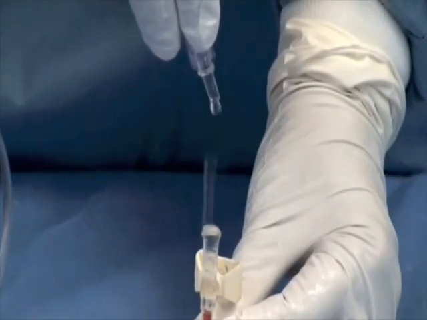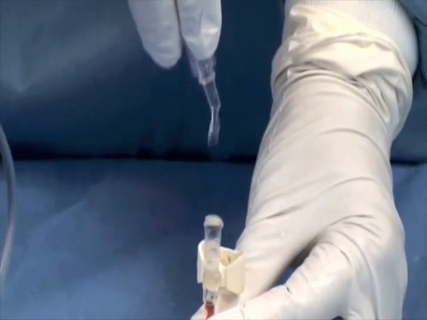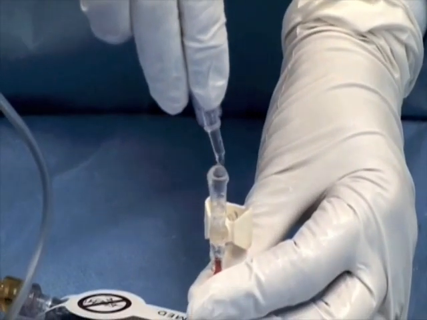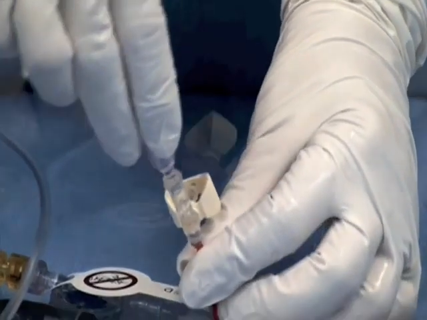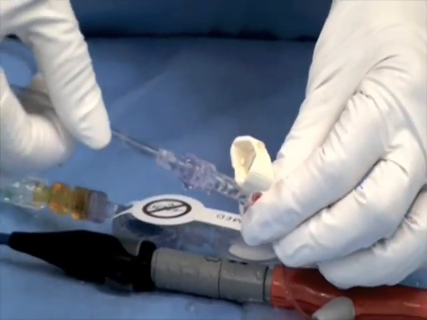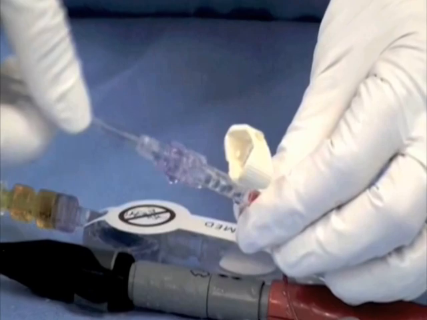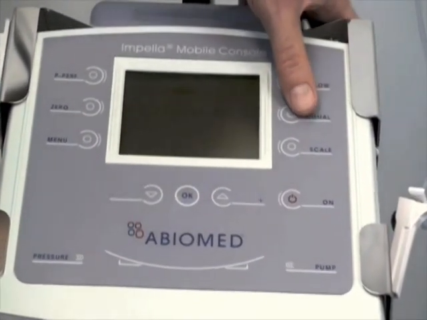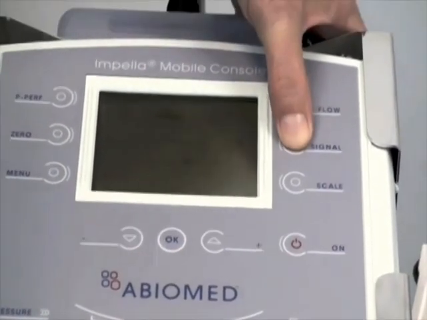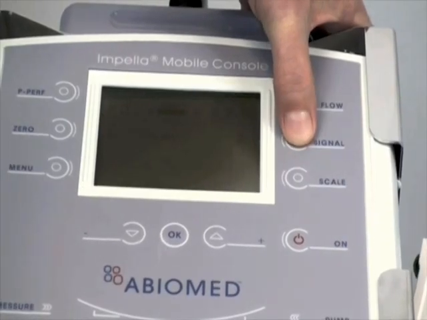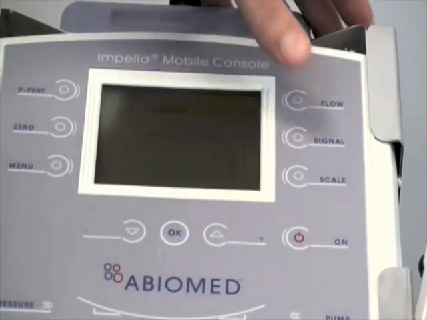Create a slow drip from the saline pressure bag to flood the luer connection of the pressure port to displace any air, and connect. Open the roller clamp fully. The console may alarm during this step. Press the signal key on the console until the purge pressure screen is displayed.